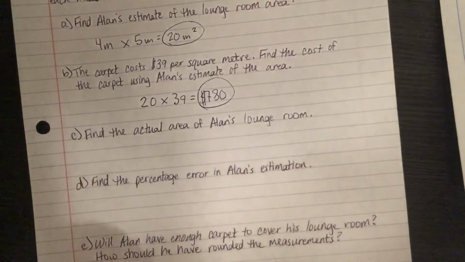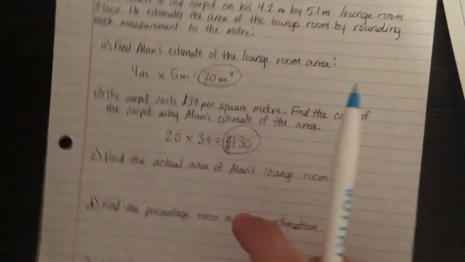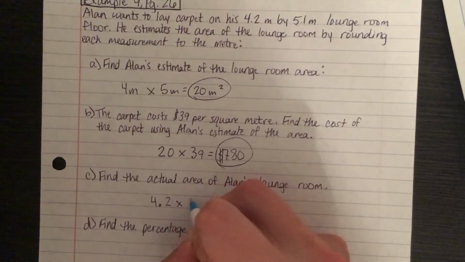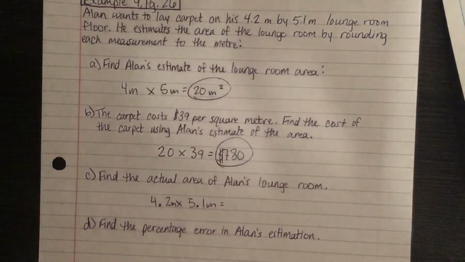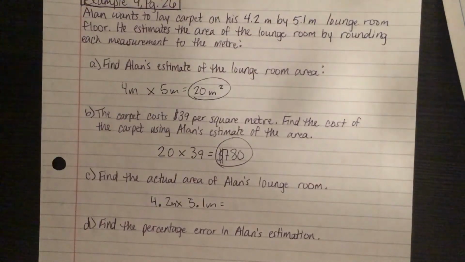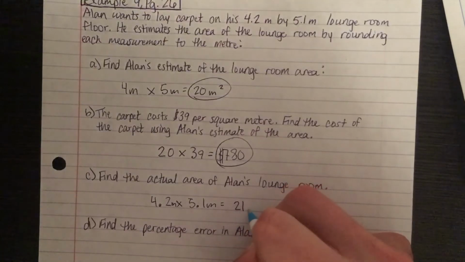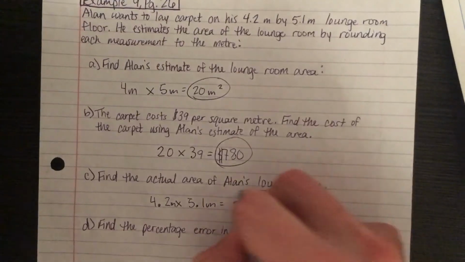And what we're going to do is find the actual area of old Alan's lounge room. So the actual here is 4.2 meters times 5.1 meters. And let's see, I'm going to need a calculator real quick. I can't do that one off the top of my head, so let me punch it in. That's going to give me 21.42 meters squared.